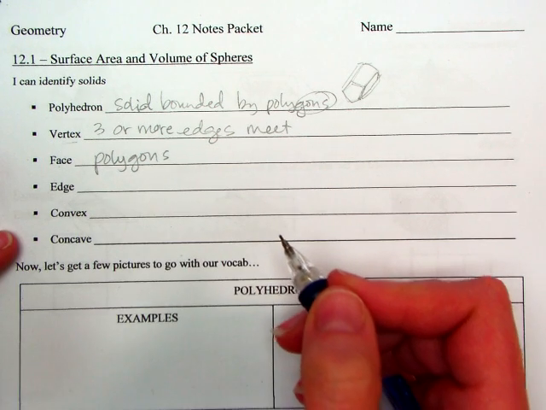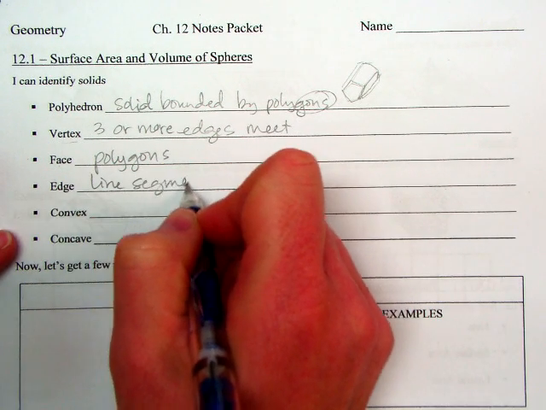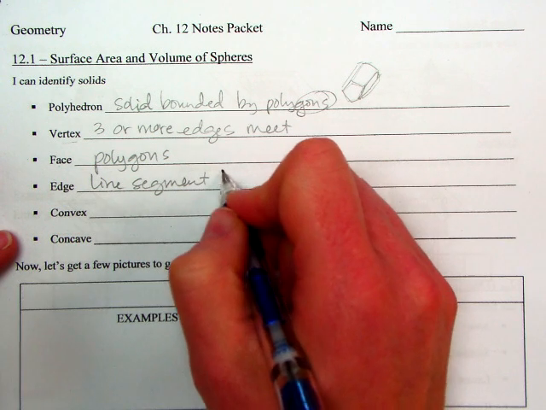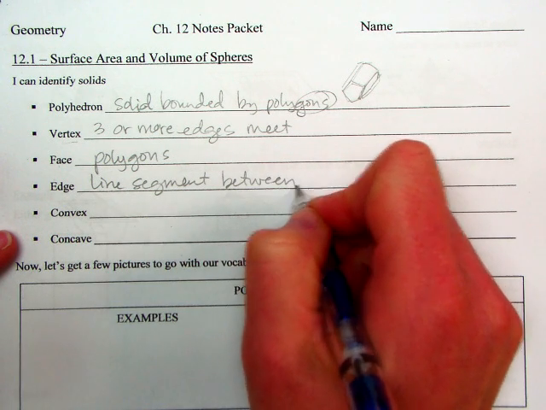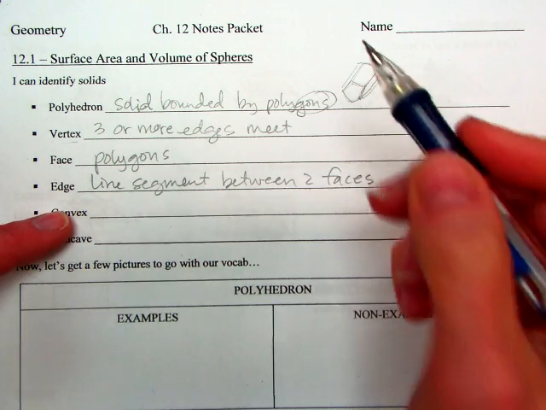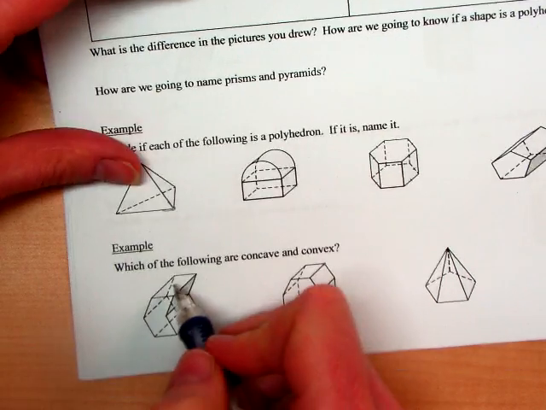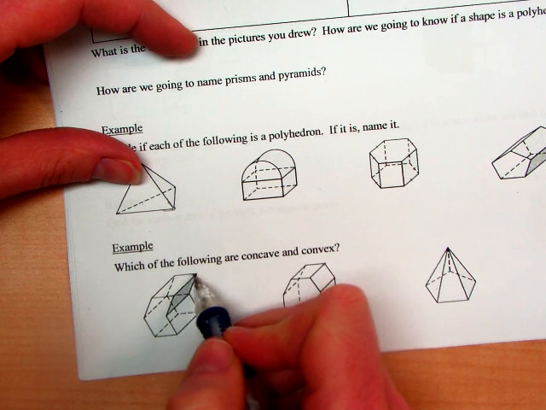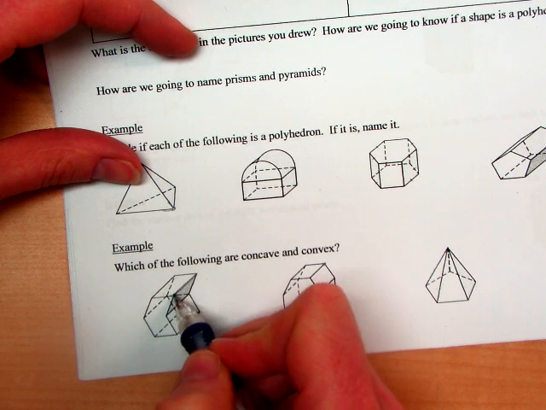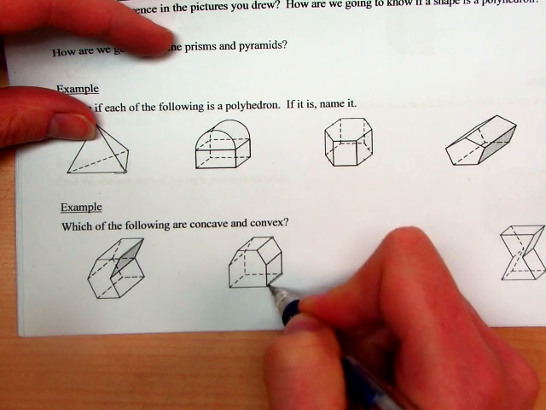The edge is the line segment between two faces. I know these are so weird. I know you know exactly what an edge is, but to define it is something different. So the line segment between two faces. So if this face and this shaded one meet, that's the edge right there. So when two faces meet, then they make an edge. When 3 of them meet, then they make a point.